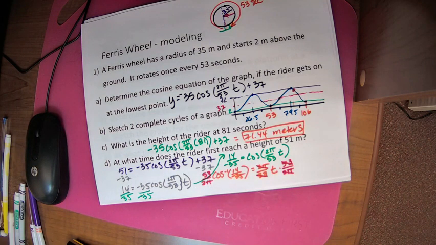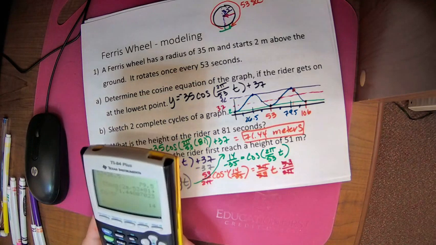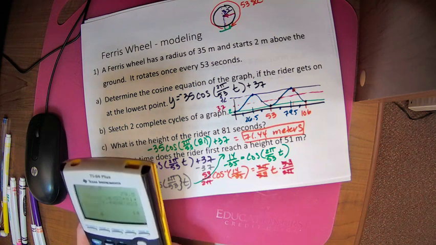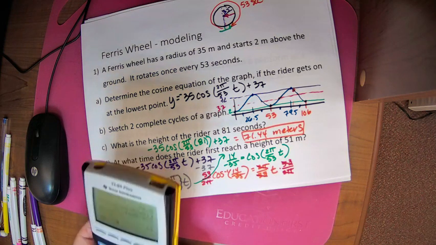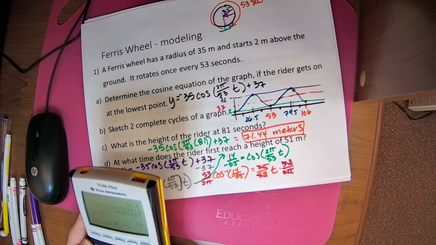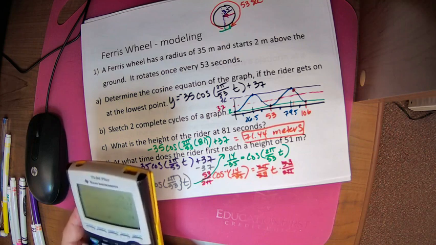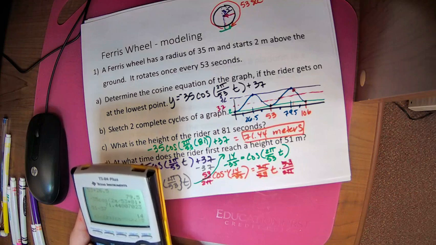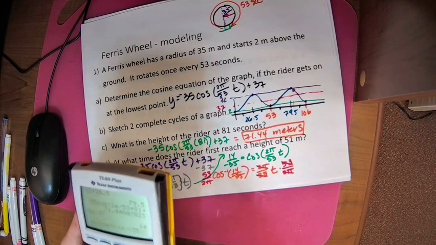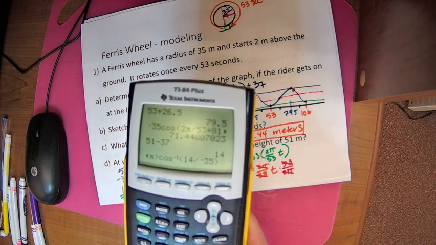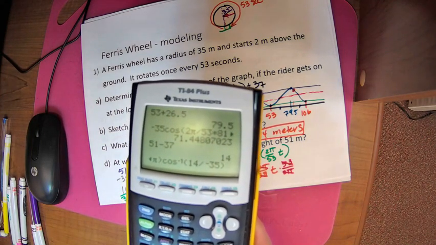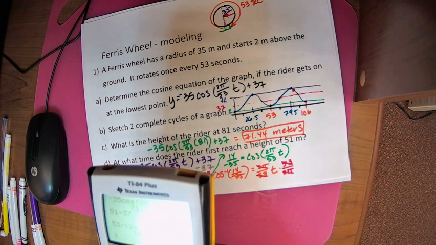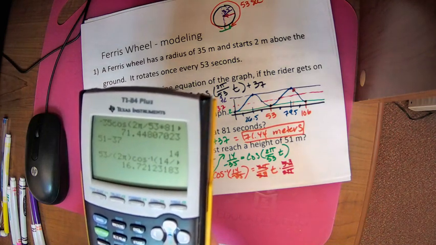Oh, what a mess. Here's the best part, though. That mess can go in the calculator. So what we're going to do is put in our calculator 53 divide by 2 pi. Please put parentheses around 2 pi if your calculator doesn't do fractions. And then you can do cosine inverse of 14 divided by negative 35. Make sure that says negative. Okay, so this is what my calculator looks like so far. And then I'll go ahead and hit enter, and out pops 16.72.